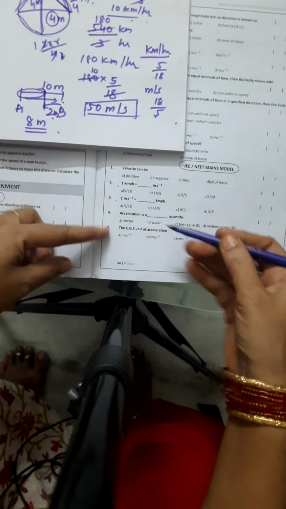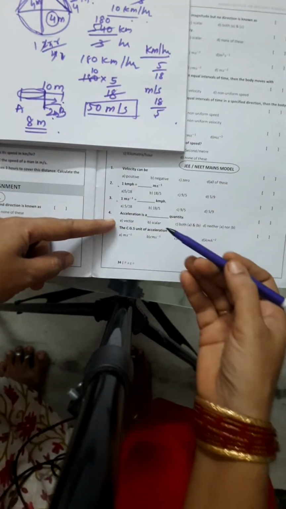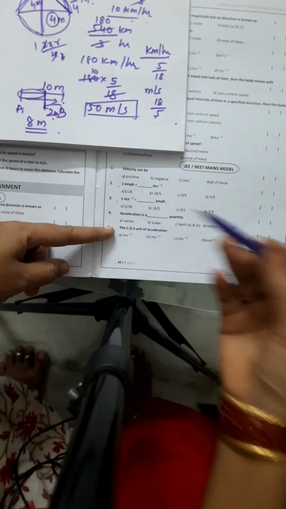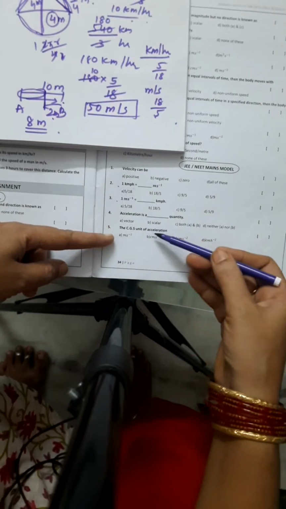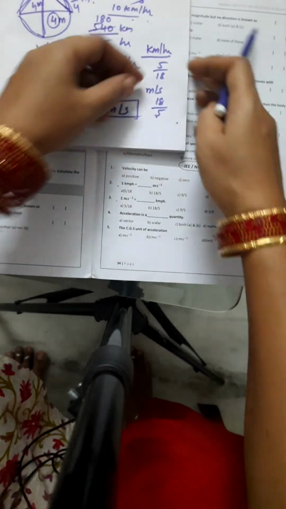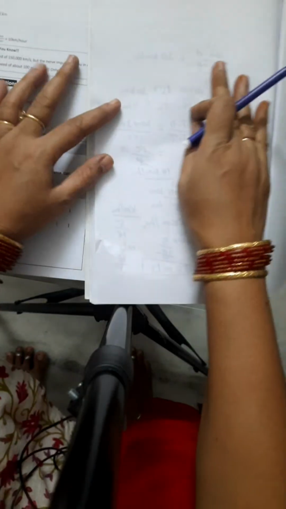Okay, now we completed this one. The next one, CGS unit of acceleration. Acceleration is a vector quantity because it has both direction and magnitude. And next, CGS unit, many times you get confused. When they ask about SI unit, it's meter per second square. When it is CGS unit, centimeter. Okay, there are 3 kinds of units.